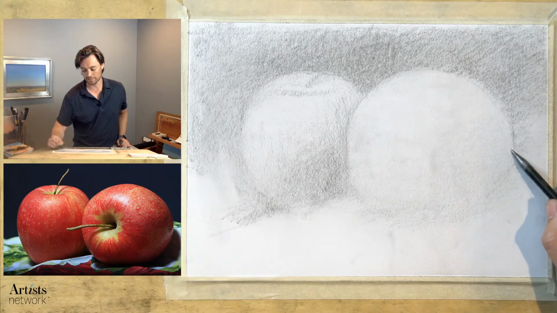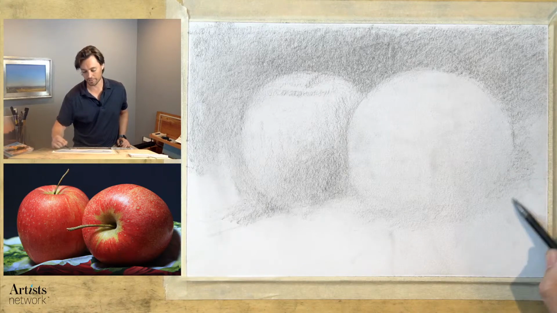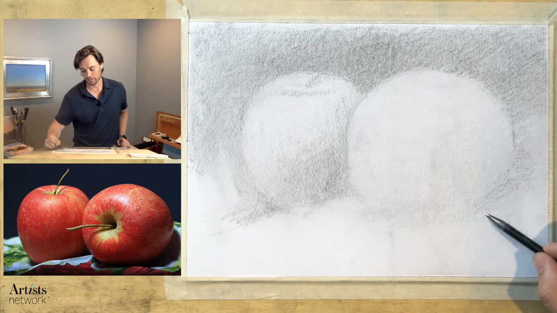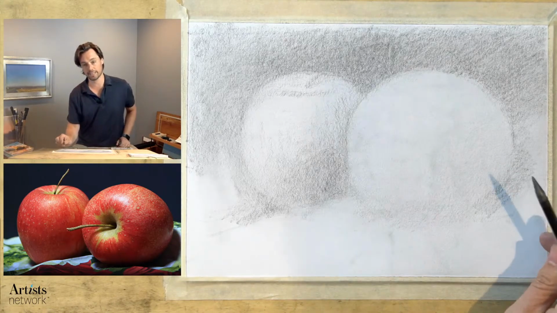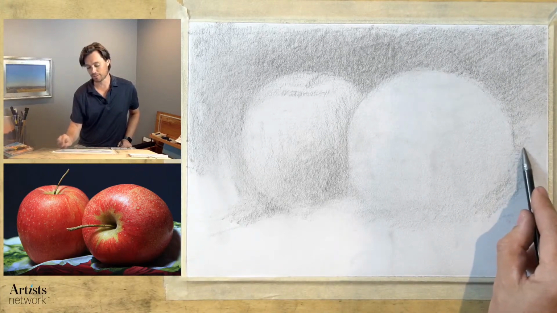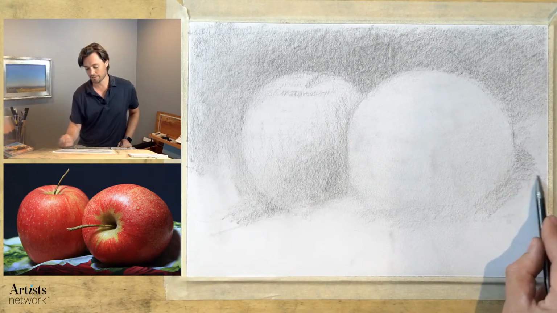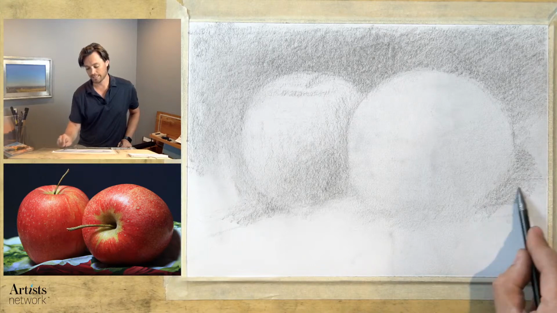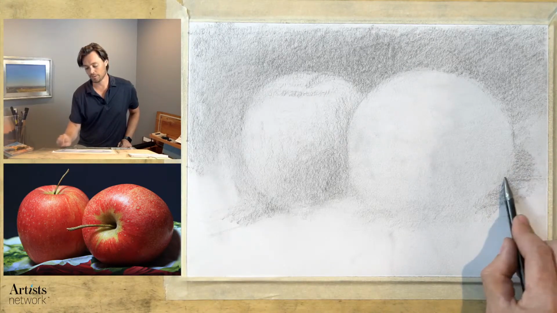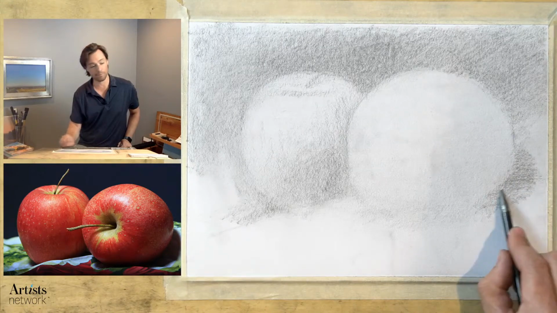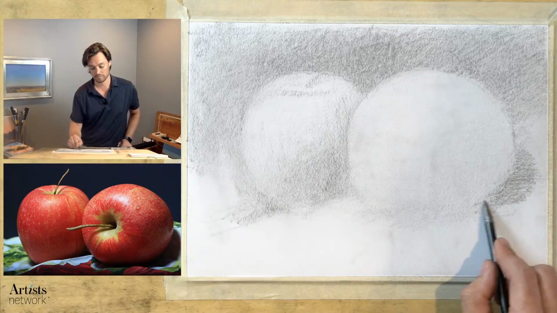So there are really nice dark values in here. One of the things I'm also thinking about as I go through this is recognizing that there's a limit to the depth of value that I can create. I can't get as dark as the dark in the reference photo, so I'm not worried about replicating that so much.